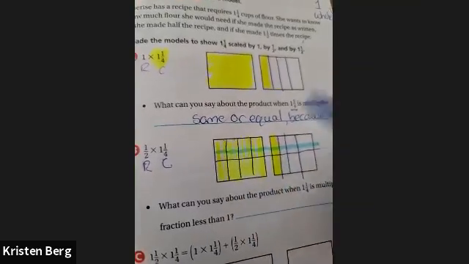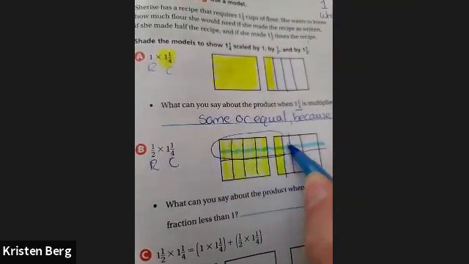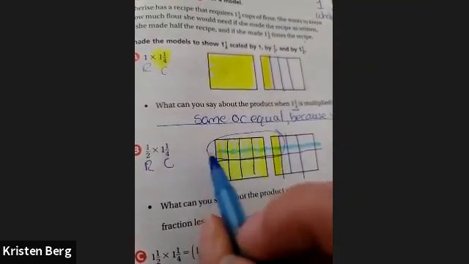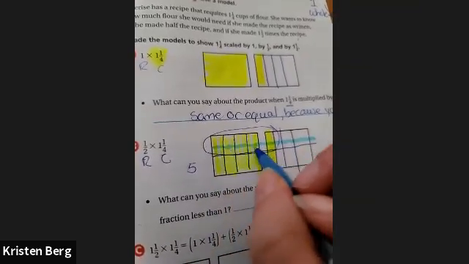Here, this would be how much is overlapping both colors. So it's only this part right here. So your answer would have been 1, 2, 3, 4, 5. 5 out of what makes a whole? 1, 2, 3, 4, 5, 6, 7, 8.